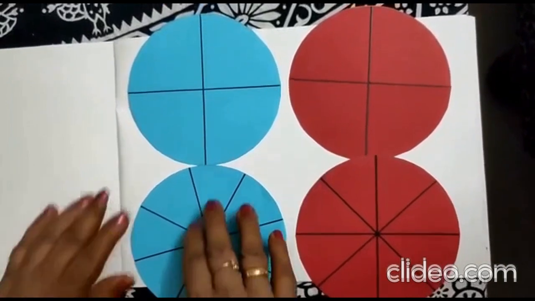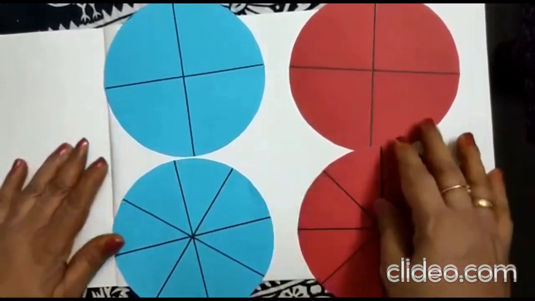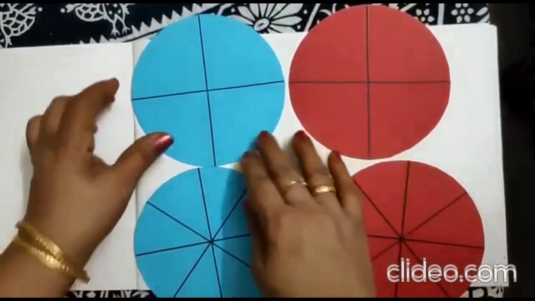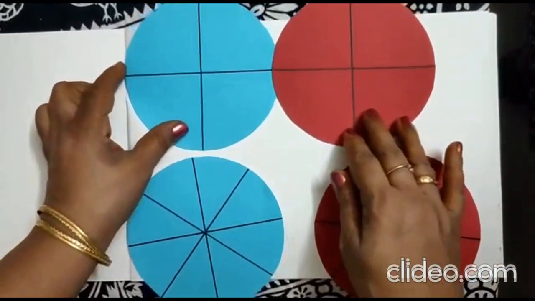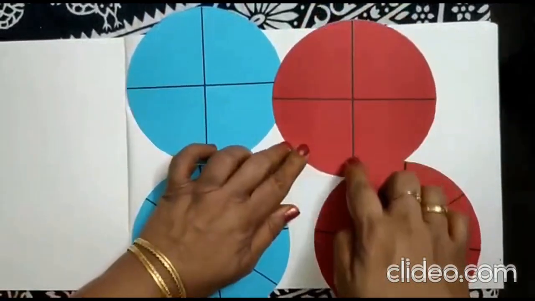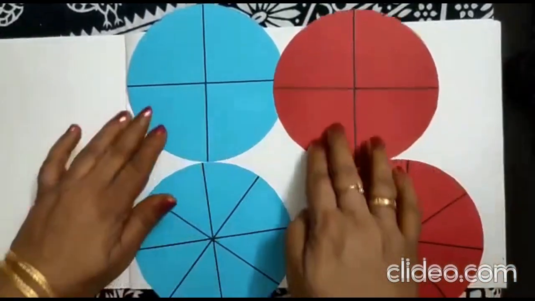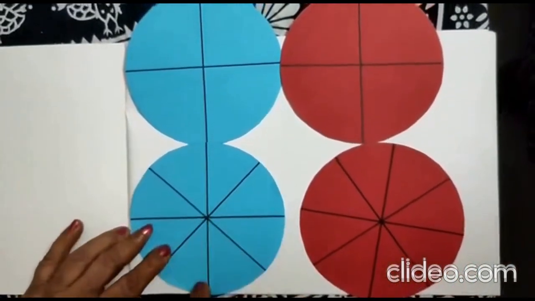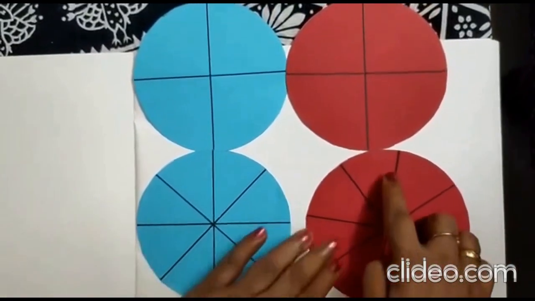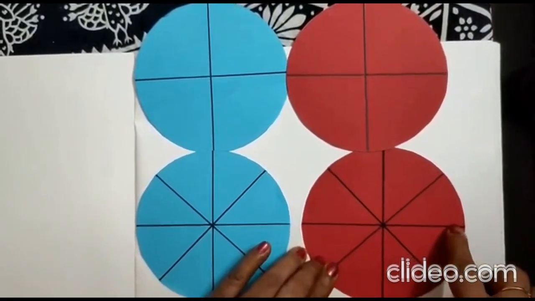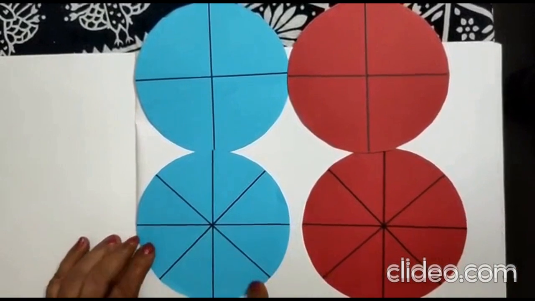Like I have taken 2 blue circles and 2 red circles. Now 1 blue circle and 1 red circle is divided into 4 equal parts. And another blue circle and the second red circle is divided into 8 equal parts.